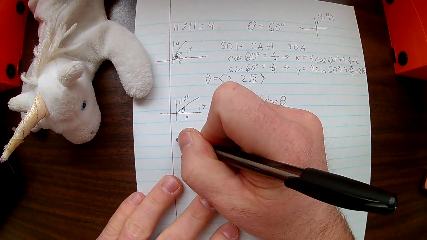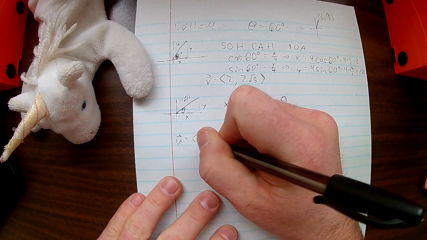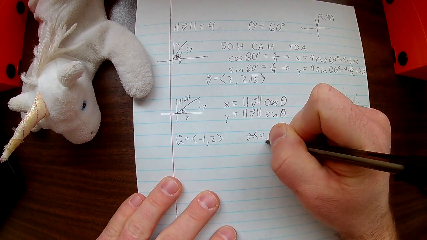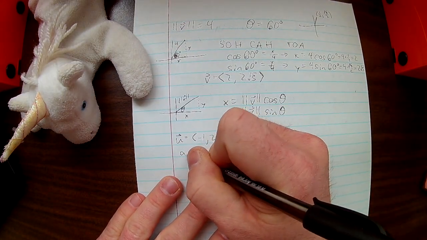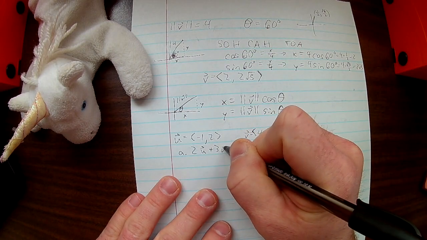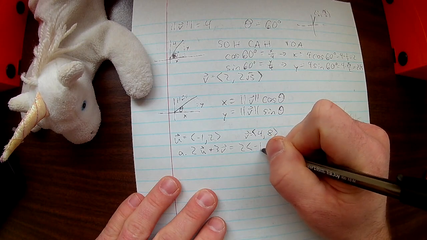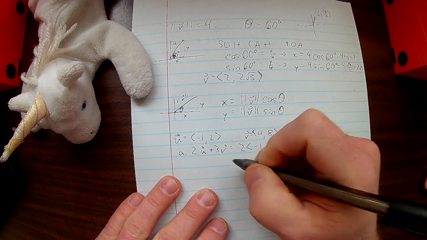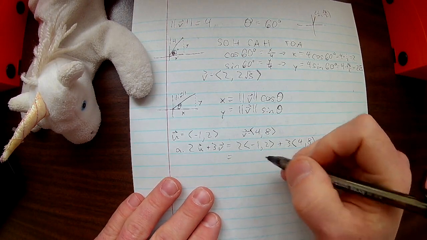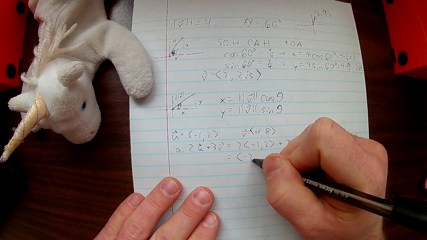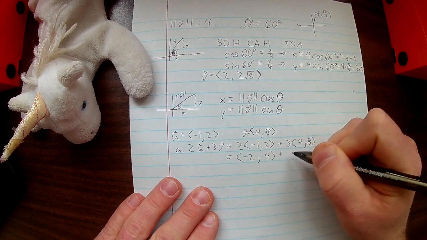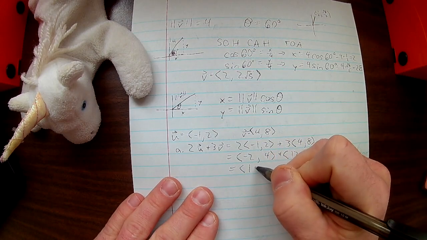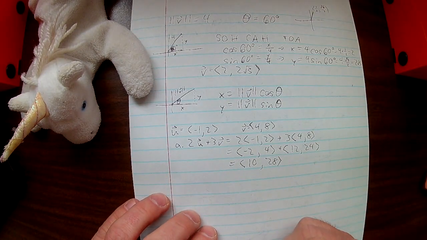Just to drive this home, let's say I have vector u equal to -1, 2, and vector v equal to 4, 8. Finding these things right here: 2u plus 3v. That just means 2 times vector u plus 3 times vector v. On the homework assignment that I post tomorrow, I don't even do all of these steps. I kind of do it in my head. -2, 4 after multiplying by 2, plus 12, 24. It looks like 2u plus 3v is equal to 10, 28. Simple math there, I think.